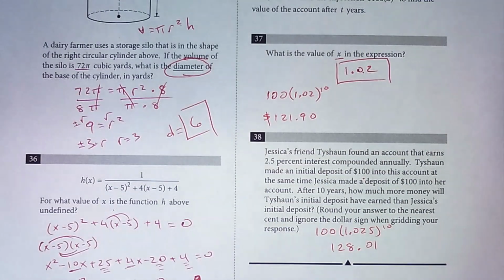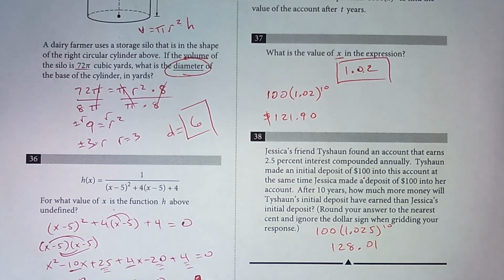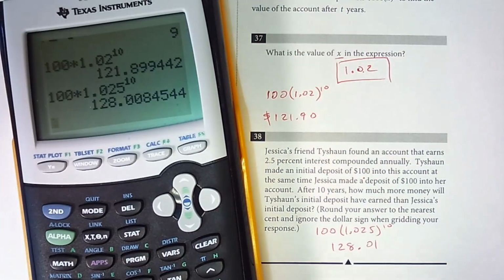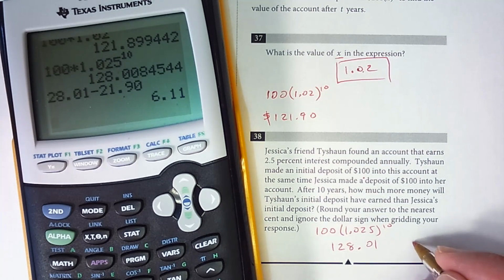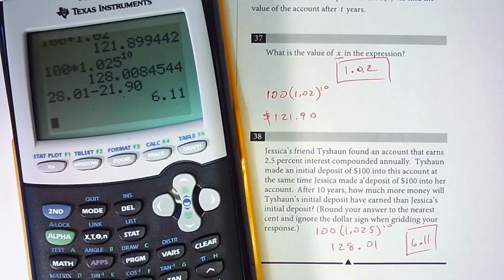Okay, so how much was the difference in how much they actually earned in interest? So Tyshawn got $28.01 in interest, and Jessica got $21.90 in interest, for a difference of $6.11.